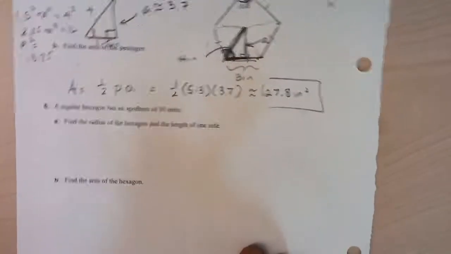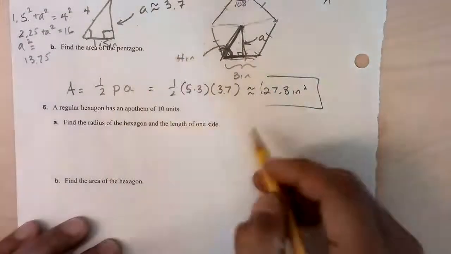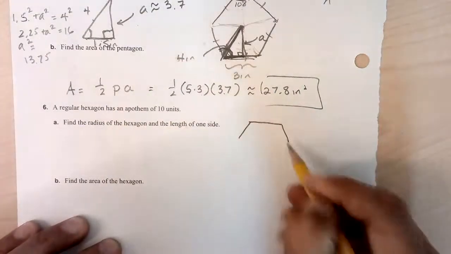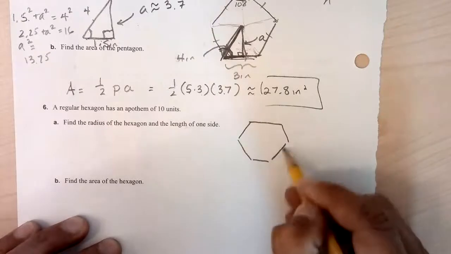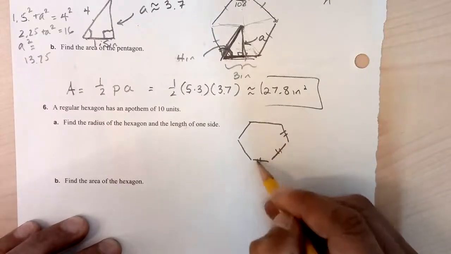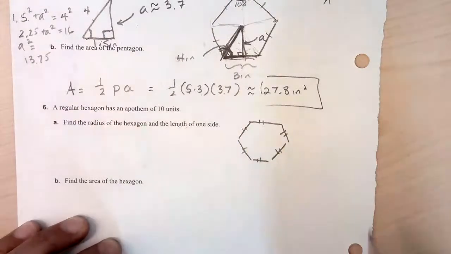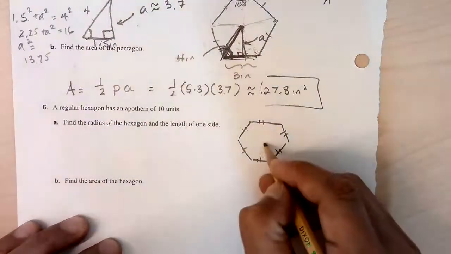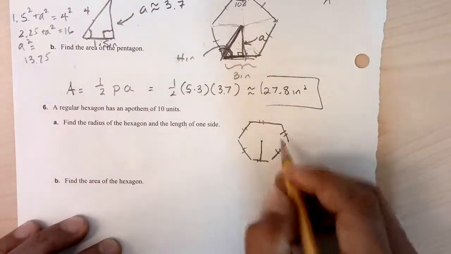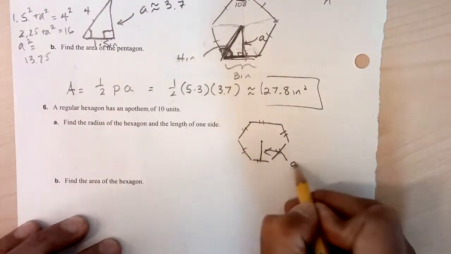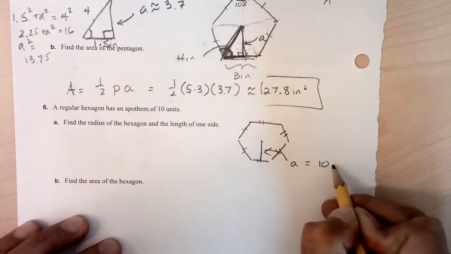For the next example, we have a regular hexagon. So a regular hexagon would have 6 sides. All the sides would be congruent. And the apothem is 10 units in length. And that's all that we're given. So a here is 10 units in length.